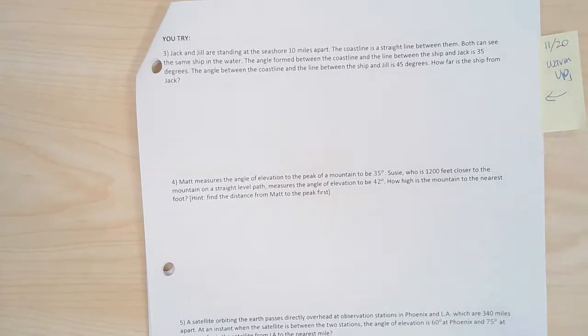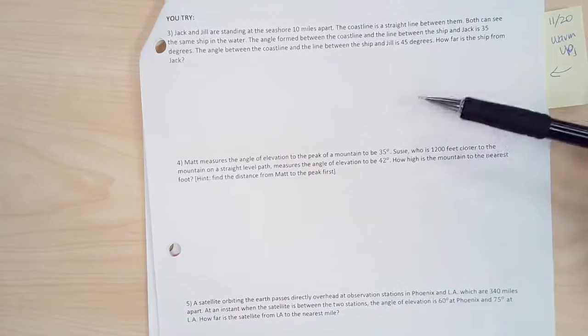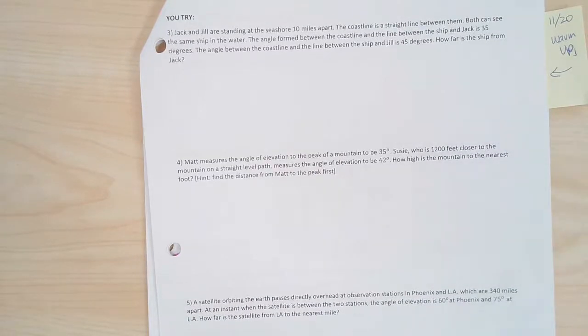All right, good morning. So this should be Wednesday, and we are here with the sub. You should have spent some time working with someone else in the class, maybe going over these three problems. I'm just going to go over the solutions briefly.